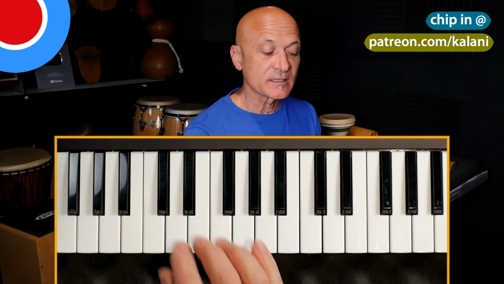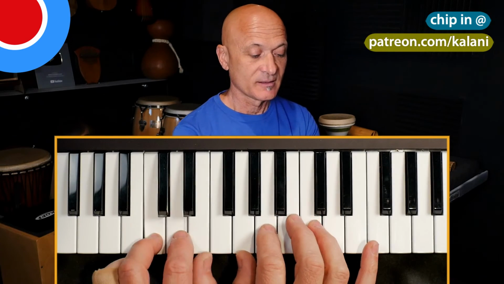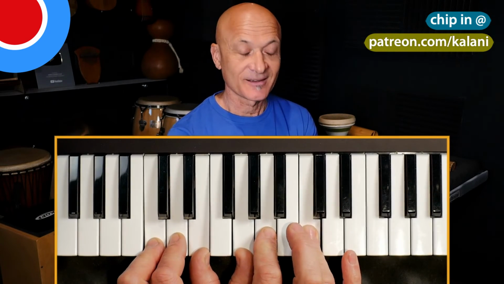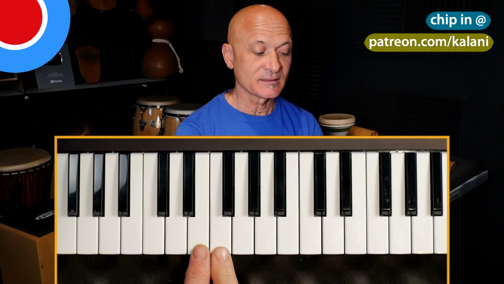And the reason the pentatonic scale sounds so harmonious is because basically what we've done is we've eliminated 3 tension intervals, 3 tension spots. We've eliminated the half step between the 3rd and the 4th.